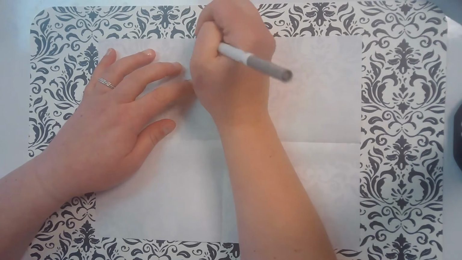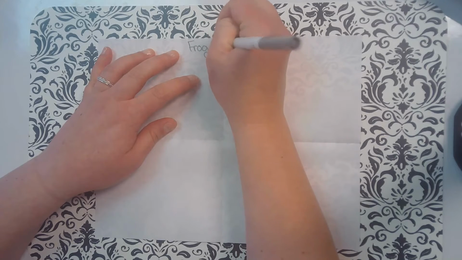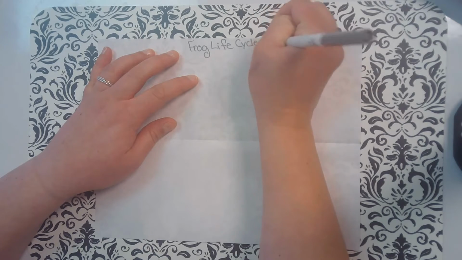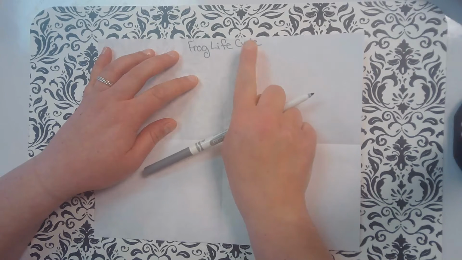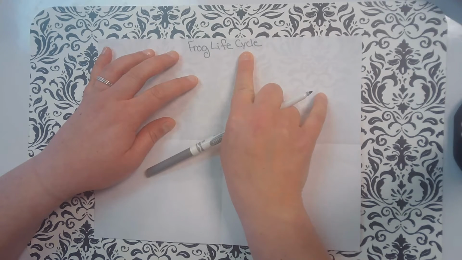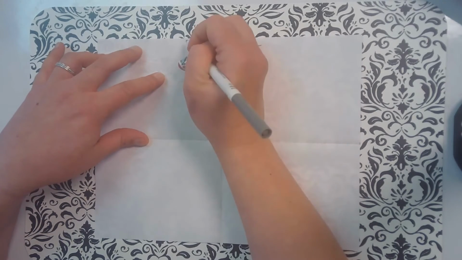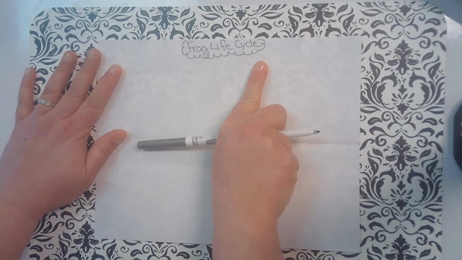We are illustrating the life cycle of a frog, so we gotta have a heading up here. Frog life cycle. Whenever I was a kid, I had trouble spelling the word cycle. I could remember how to spell it by thinking about it the way it would sound. Cycle helped me remember how to spell that word whenever I was a kid. It might help you too. I'm going to make it a little fancy, but you can do however you would like for your heading.